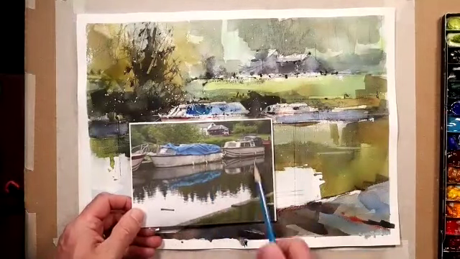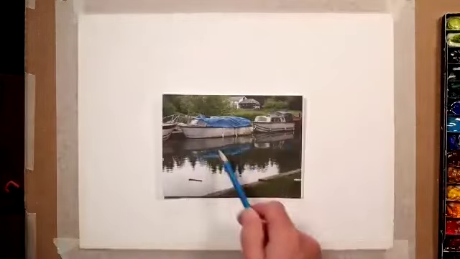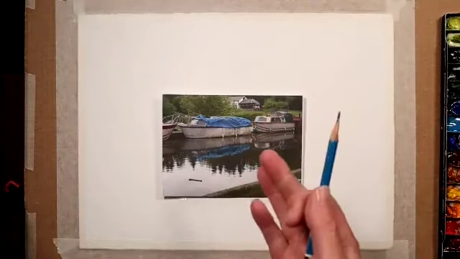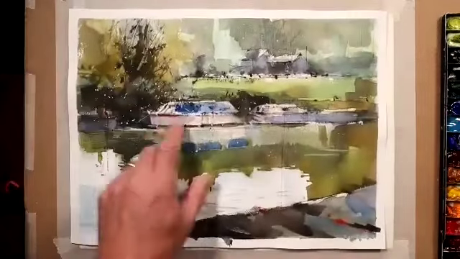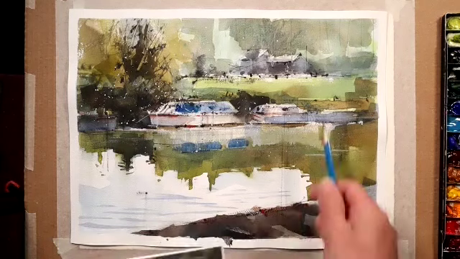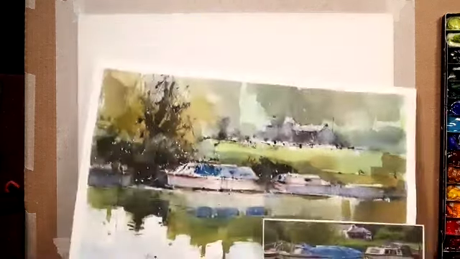There was something when I looked at this that felt a little bit overpowering, a little bit too heavy, if you like. So when I did this, I scaled down the boats a little bit, and that gave me a little bit more room for other things. So I think I'm going to stick with that idea.